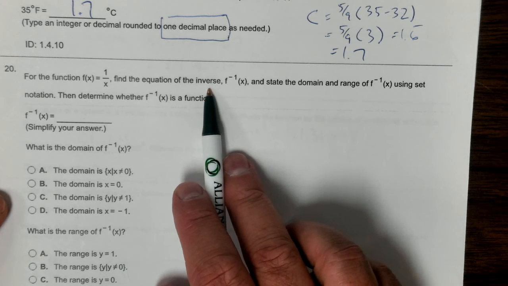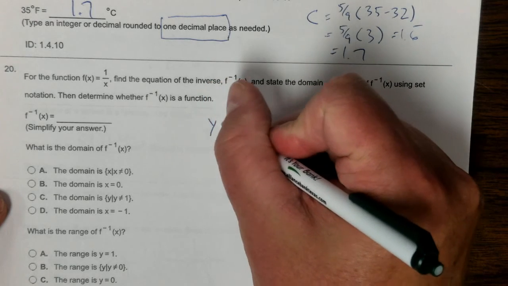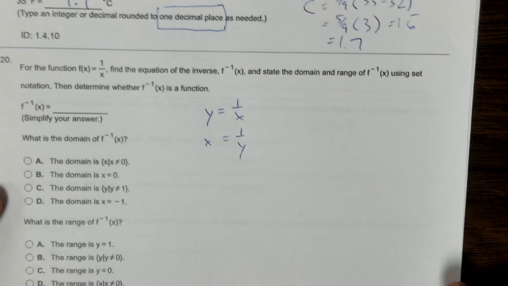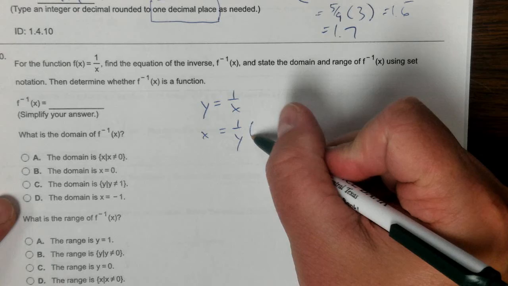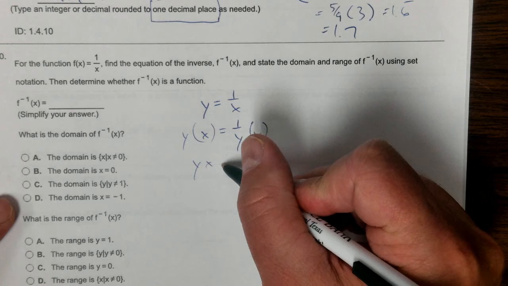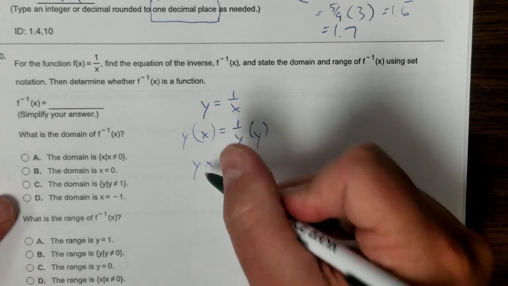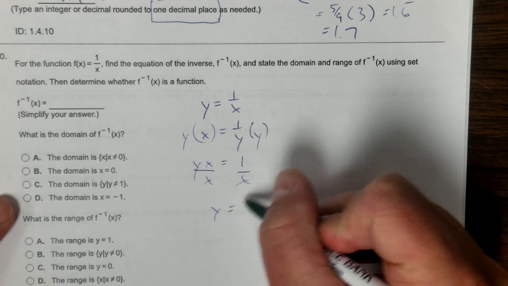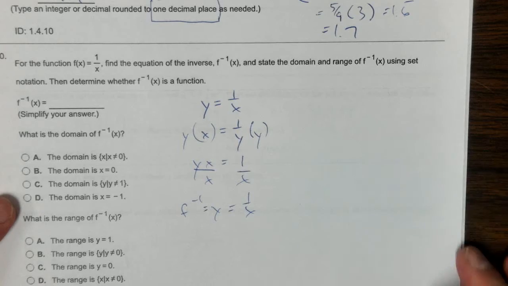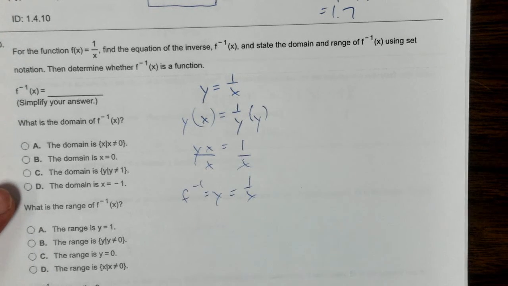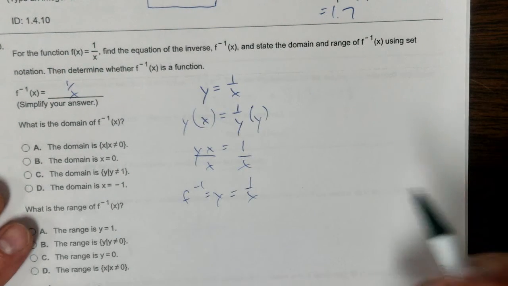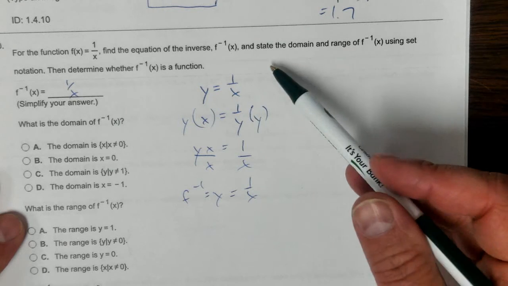on this one we have 1 over x, and we want to find the equation of the inverse. So on this problem, if we have y equal 1 over x, that means x equal 1 over y. Well, the funny thing about this one is when you multiply by y, you've got yx equal 1, and then you divide by x, and you get y equal 1 over x. Same thing that we did to begin with. So in this problem, the inverse and the regular function are identical. So this is 1 over x for both the function and the inverse.